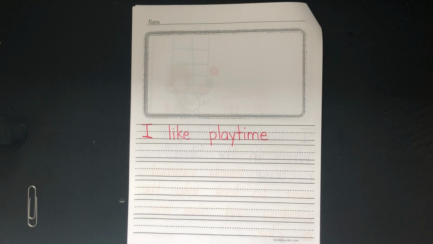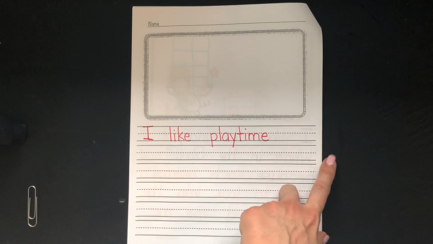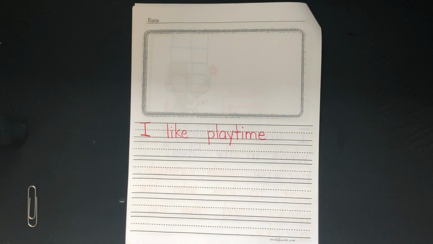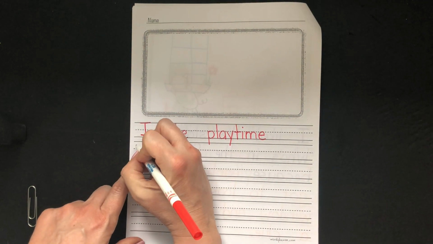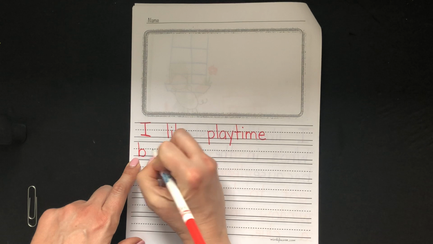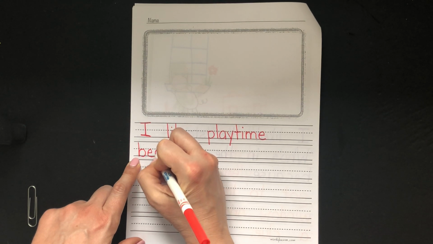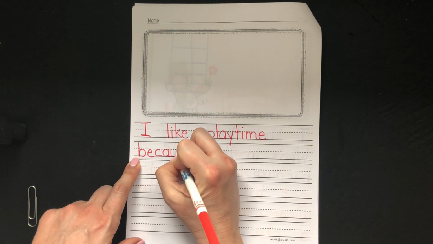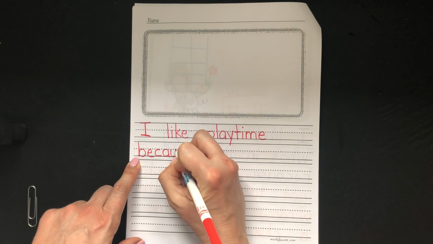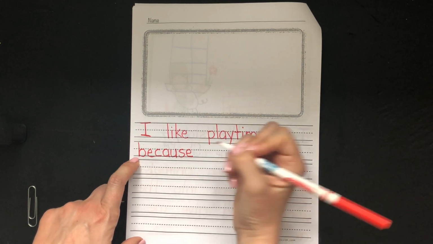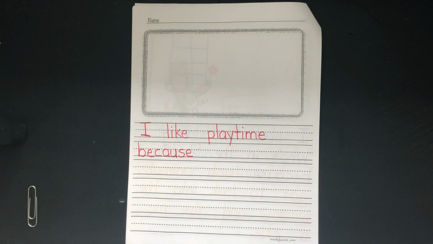We say because. Now, I don't have enough room here to fit because. I know my handwriting. I won't be able to fit it, and I don't want to squish it. So I'm going to come down to this line. I like playtime because. Now, I want you to be specific.